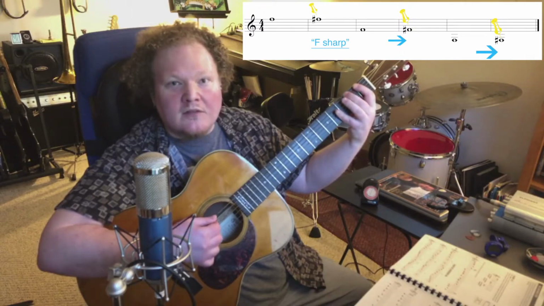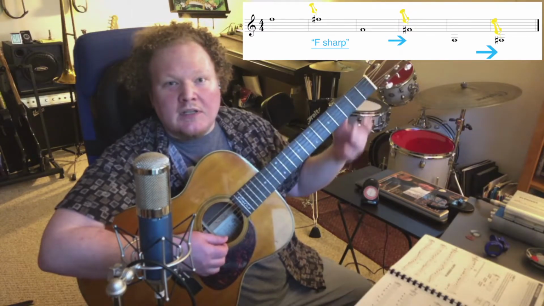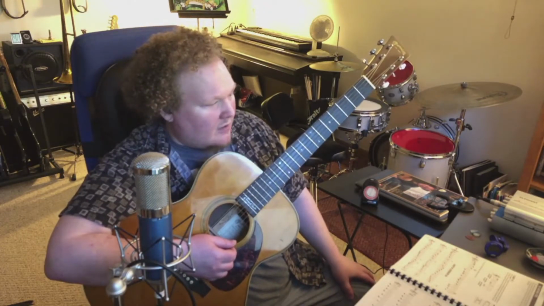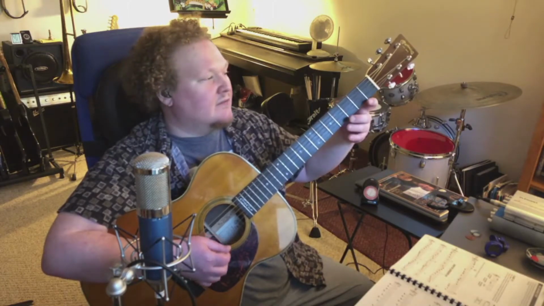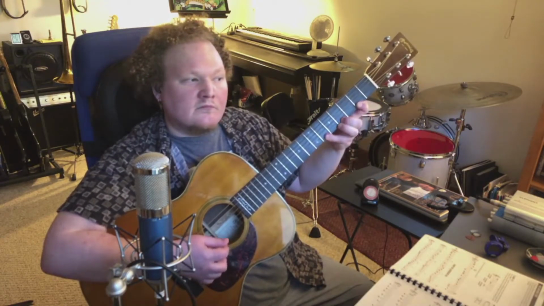F, F sharp. Now they also mention at the top of the page is called half and whole steps. And a whole step is just 2 half steps. So that would be like whole steps, all whole steps, all half steps. In much of the rest of the world, they call a half step a semitone and a whole step a tone. But I'm making this video in Illinois, so I'm just going to go with the flow.